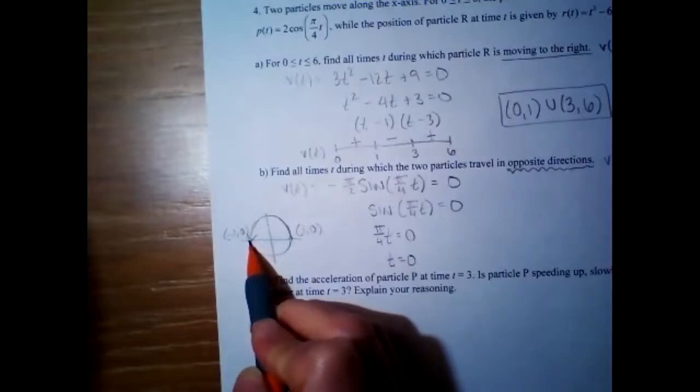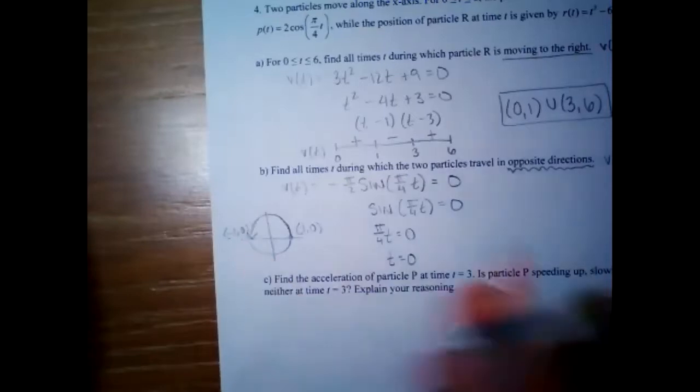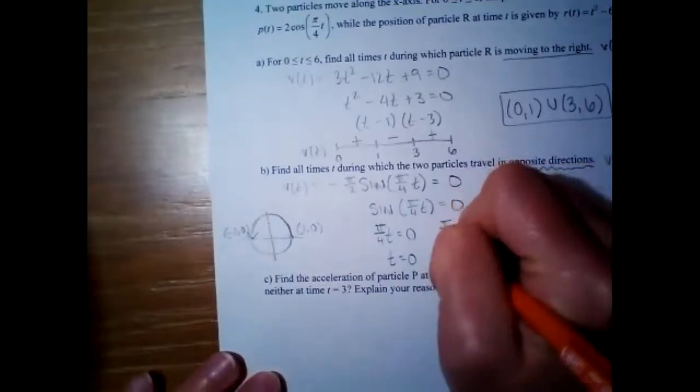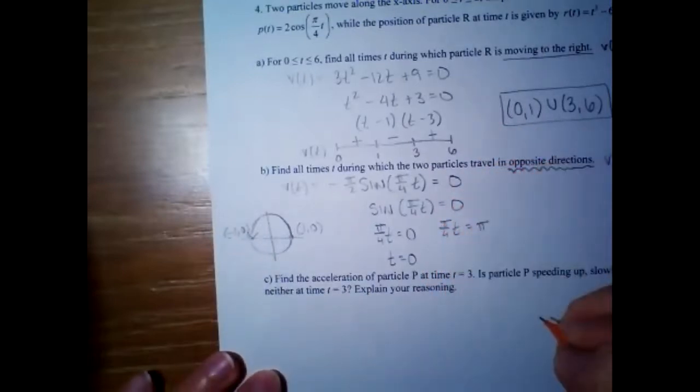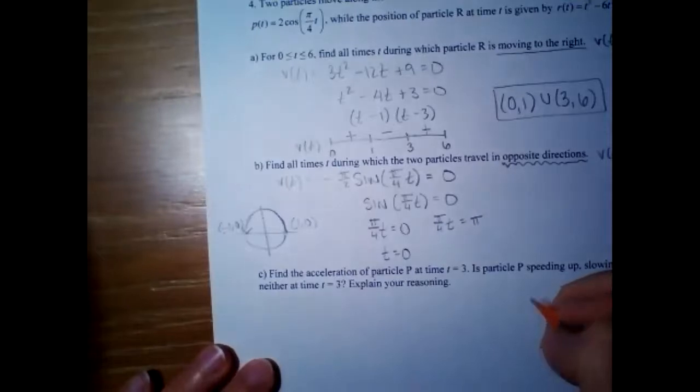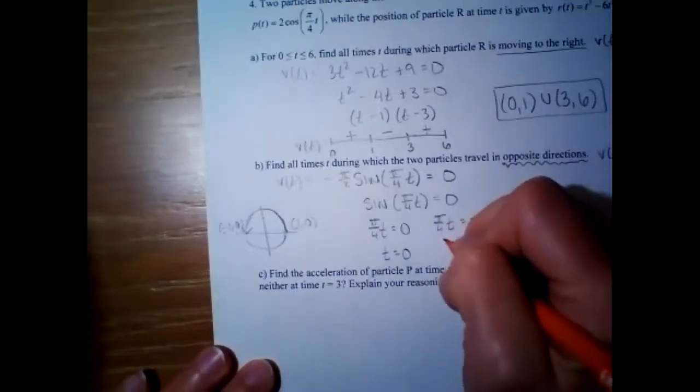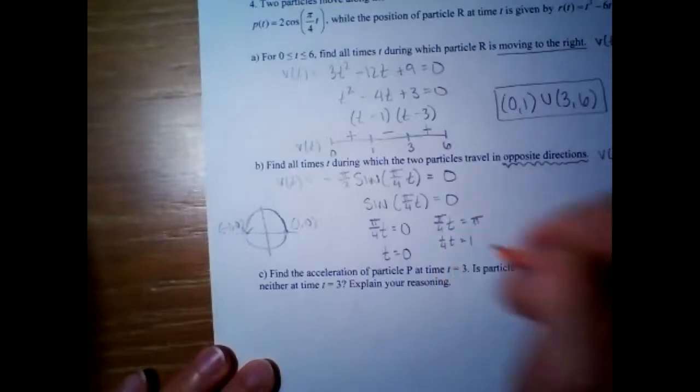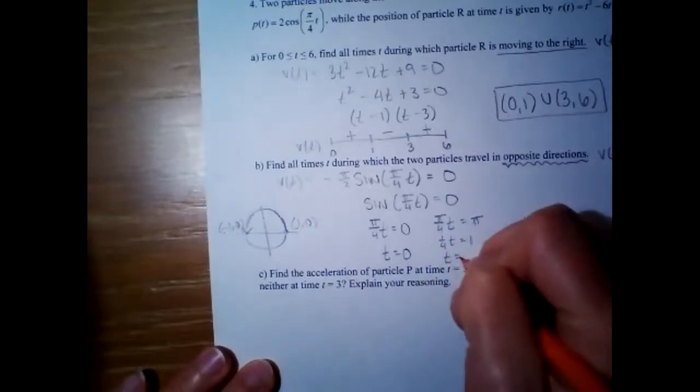It is 180 degrees, but we don't do degrees in AP Calculus. Everything is radians. So you're not wrong, but they're not going to take that answer. It has to be radians. There we go, 1 pi. So we're going to get pi over 4t equals 1 pi. So the pi's are going to cancel. And so you'll have 1/4 t equals 1, and so t equals 4.